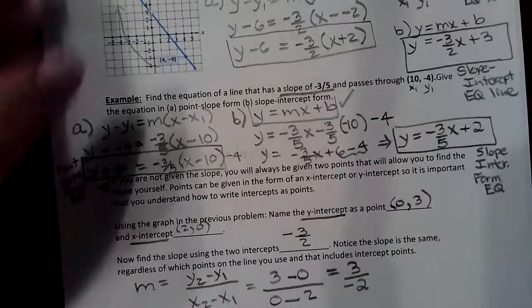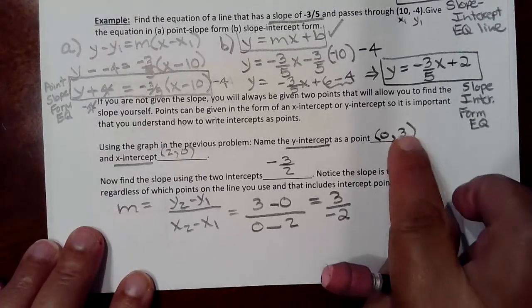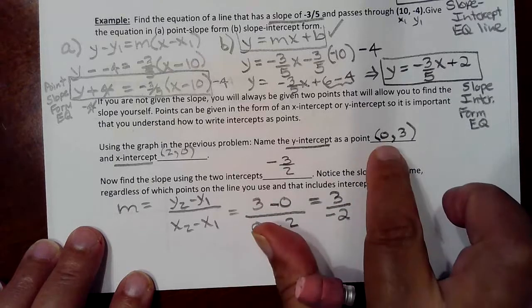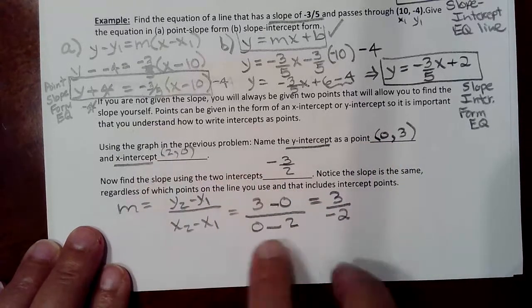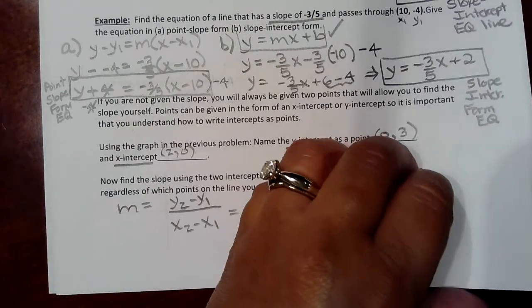Okay, moving on, make sure that you were able to see all that work. Where I went this y minus that y right there on the top and got a 3. And where I went this x minus this x on the bottom and got a negative 2. For that final slope of negative 3 halves.